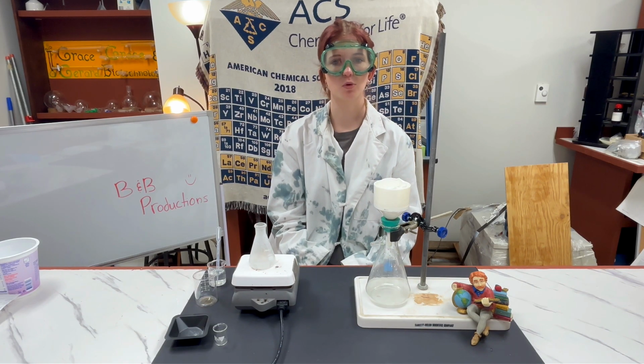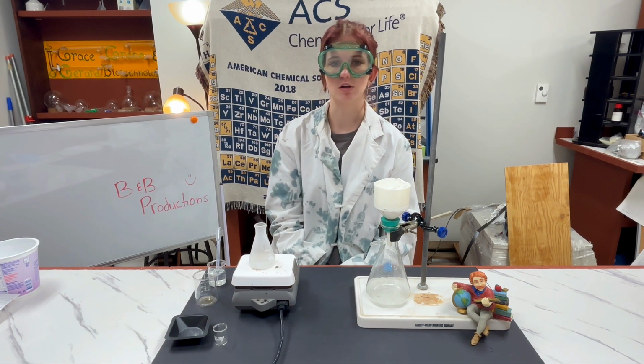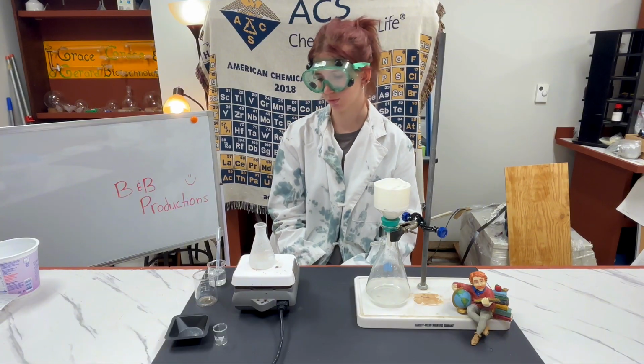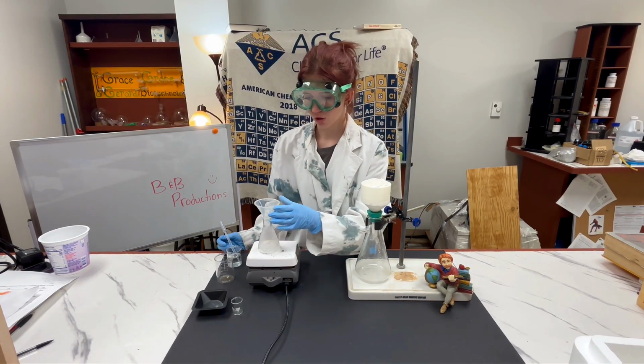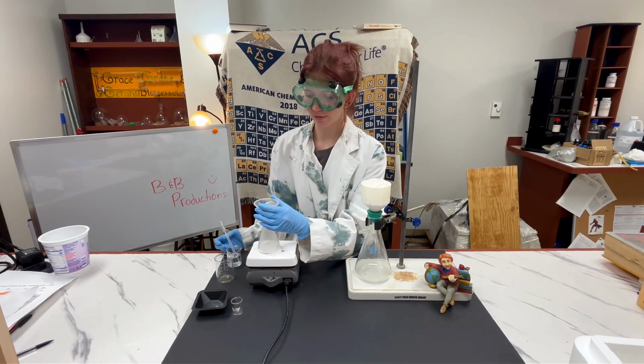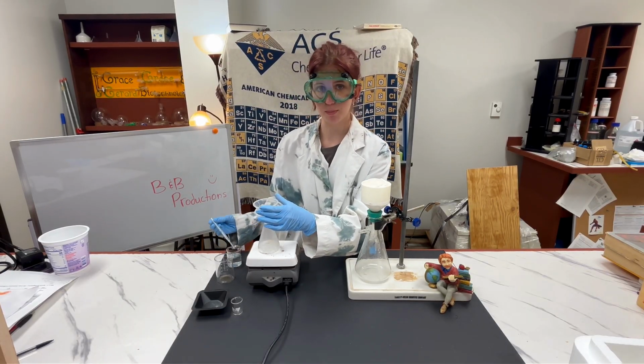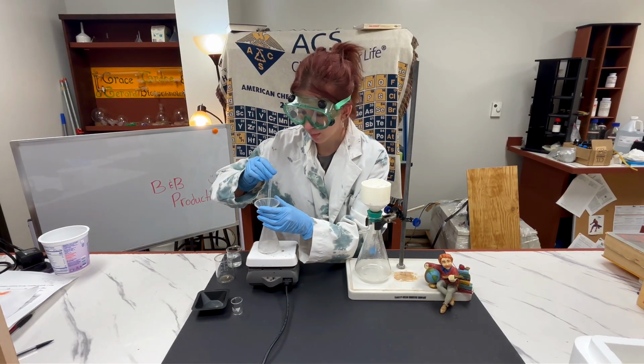While the solution is boiling, we'll add about 1 milliliter of water at a time until the benzoic acid fully dissolves. So there's a little bit of residue left in the funnel, so I'm going to be using a pipette and water just to make sure we get all of that product out of there.